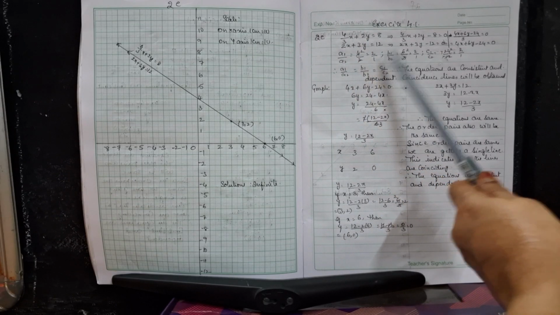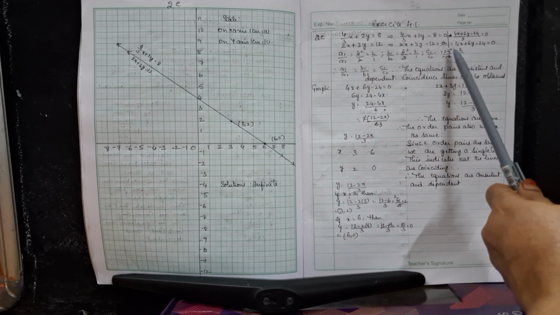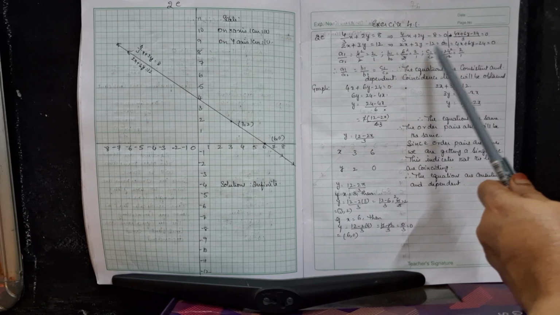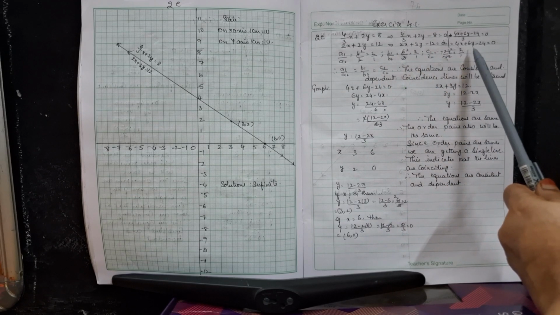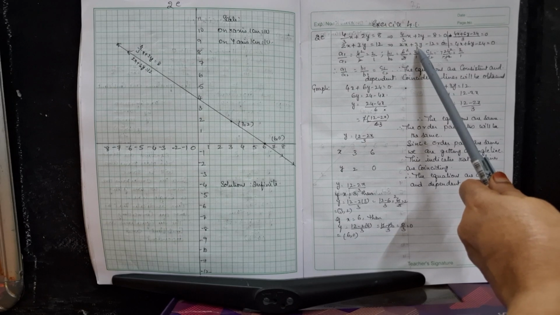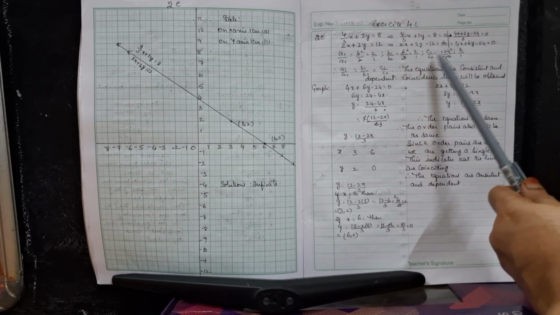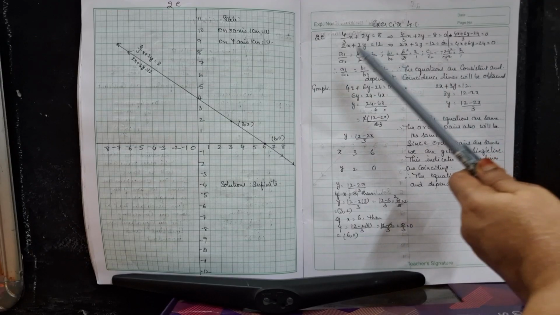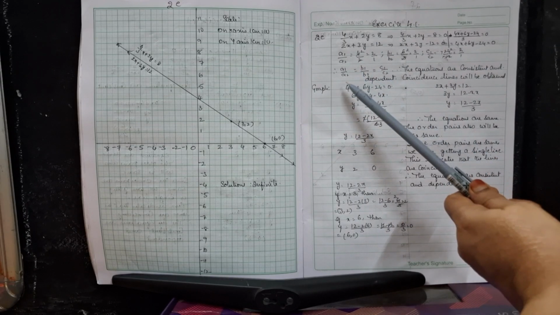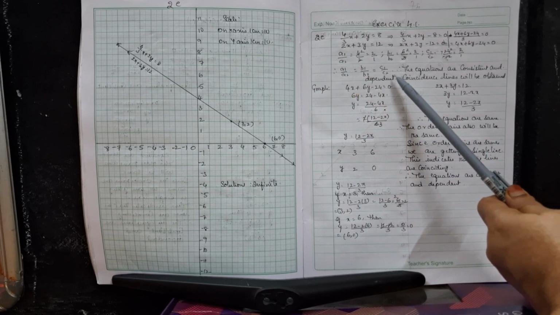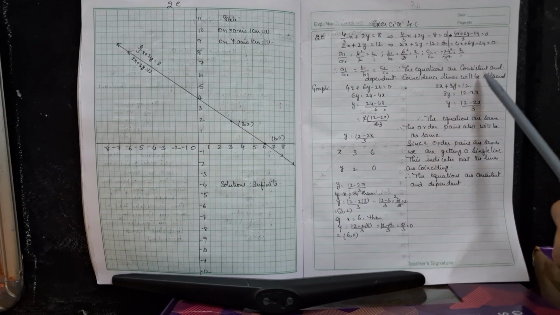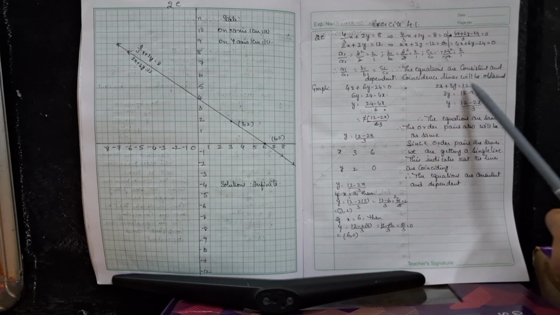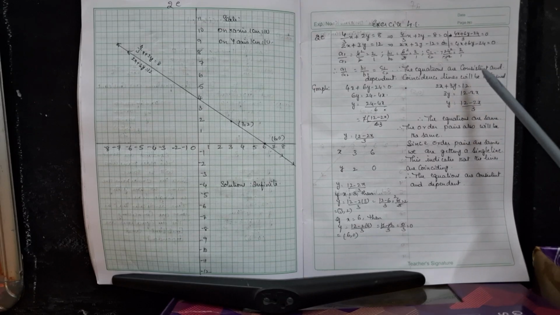So a1 by a2, that is how much? a1 is 4, a2 is 2, 4 by 2, that is 2 by 1. b1 by b2, b1 is 6 and b2 is 3, 6 by 3, 2 by 1. c1 by c2, minus 24 by minus 12, 2 by 1. So all are equal. a1 by a2 is equal to b1 by b2 is equal to c1 by c2. So the equations are consistent and dependent. So coincident lines you are getting.